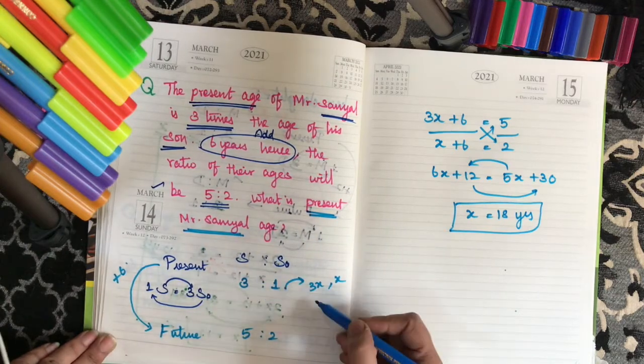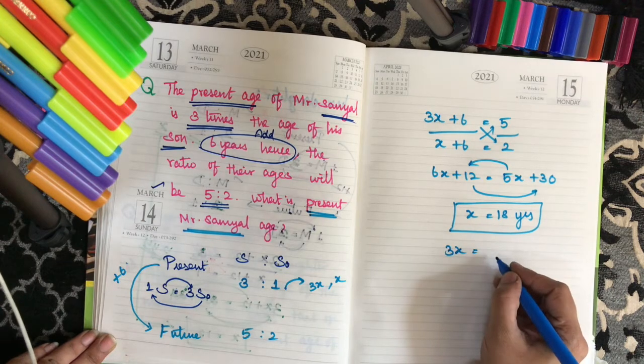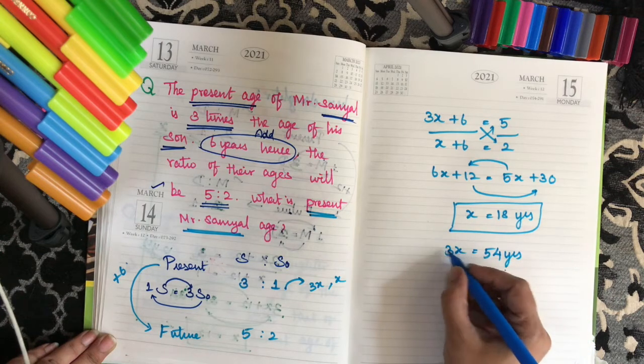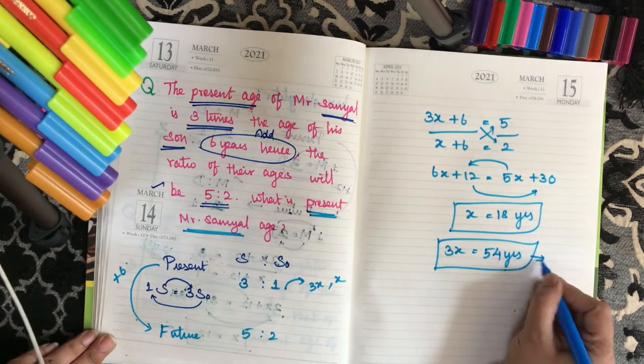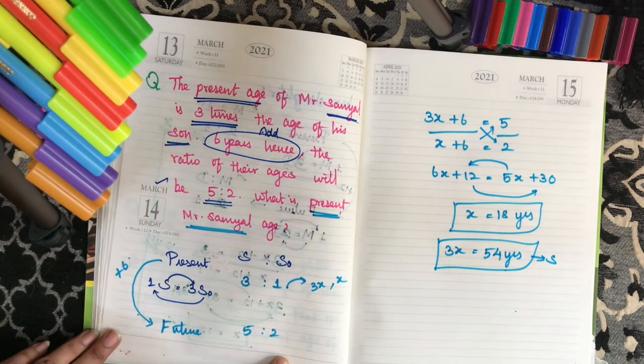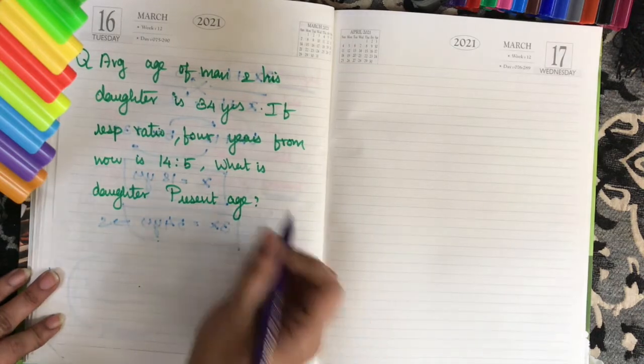What is the present Samuel age? 3x. 3x which is nothing but 54 years. Okay, so 3x, that is Samuel age, is nothing but 54 years. Very, very, very simple. Okay, the last sum, and it's a different sum actually.